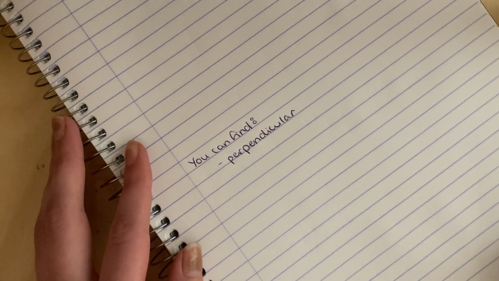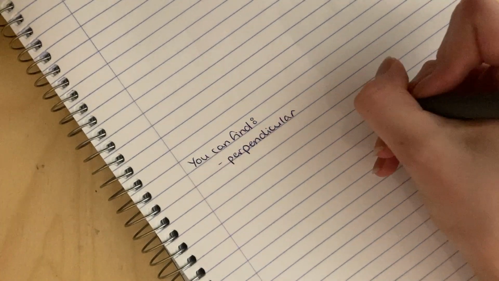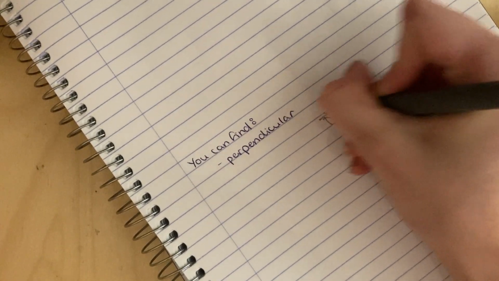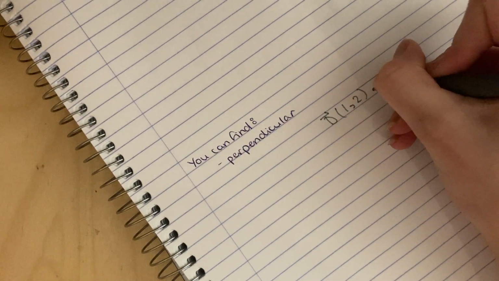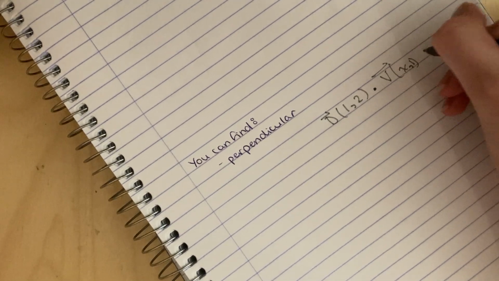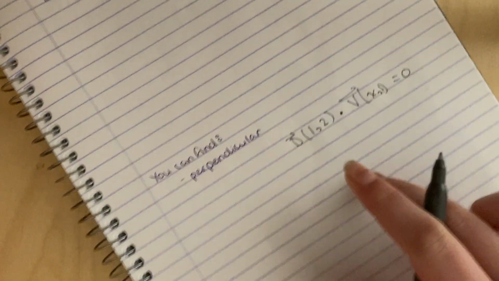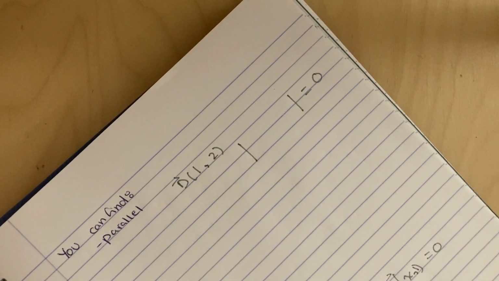Now, for two of these to be perpendicular, the dot product of the two vectors, let's call this one once again, the perpendicular of this, would be equal to 0. So the dot product is equal to 0, that makes them perpendicular. For the determinant to be equal to 0 makes it parallel.